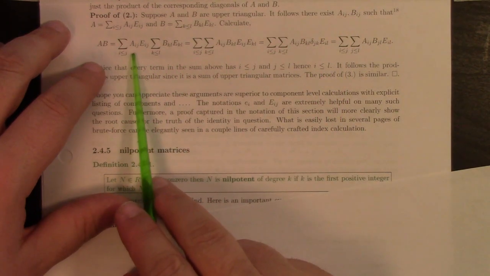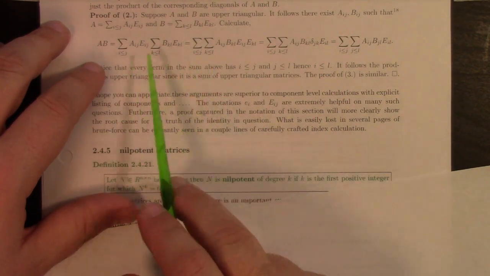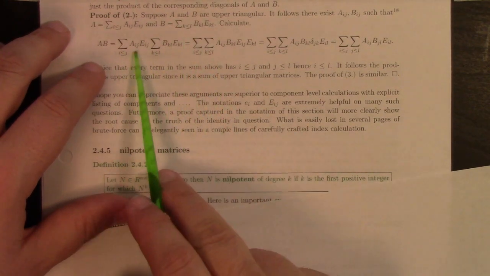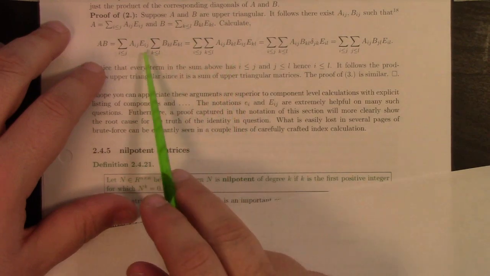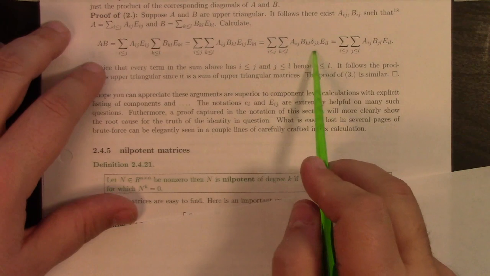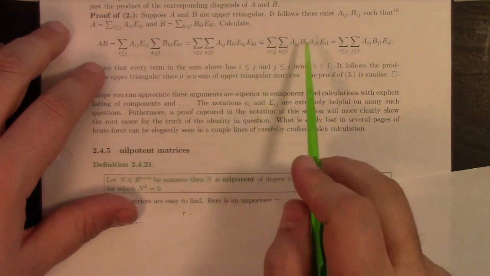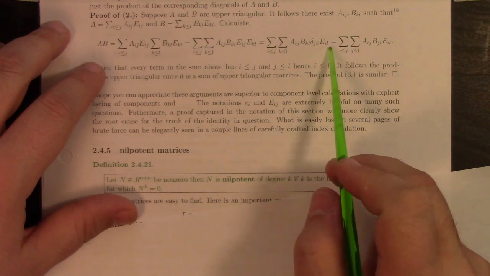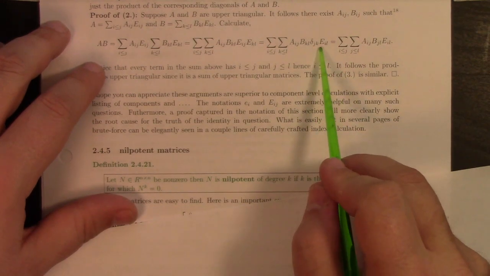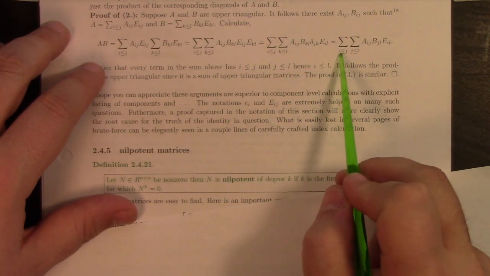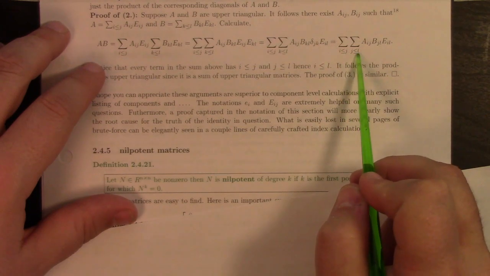And so using properties of sums, I just break it out: sum over i less than or equal to j, sum over k less than or equal to l, pull the numbers together, a_ij, b_kl, and that gives me an E_ij E_kl again. But remember, this simplifies to Kronecker delta jk, E_il. So j must be equal to k for this term to be non-zero. So I just put j equal to k. That gives me a sum over i less than or equal to j less than or equal to l.